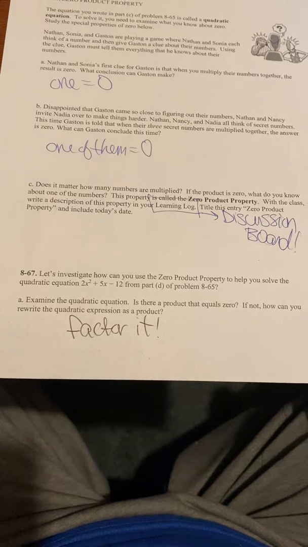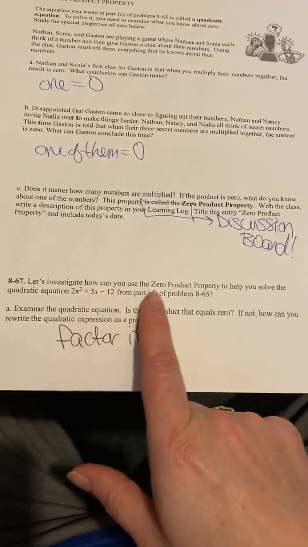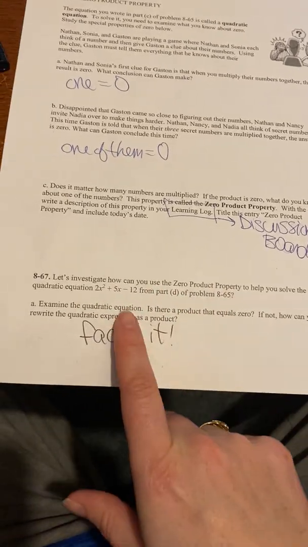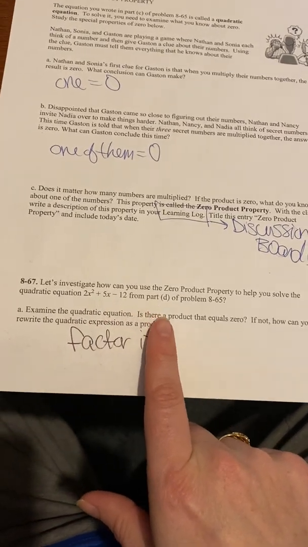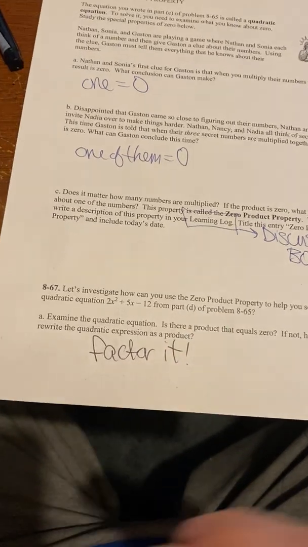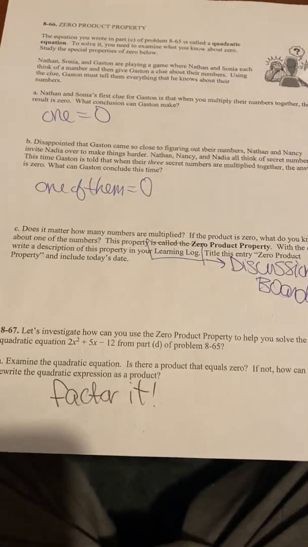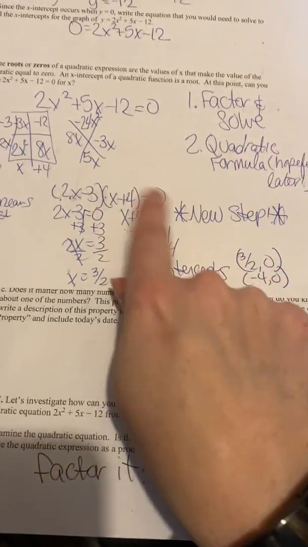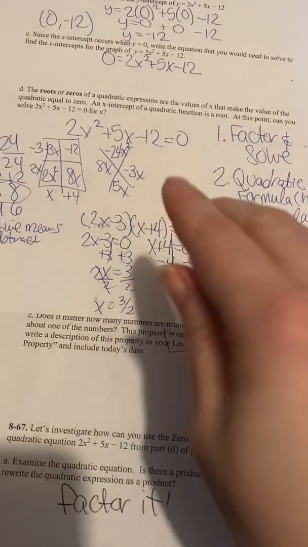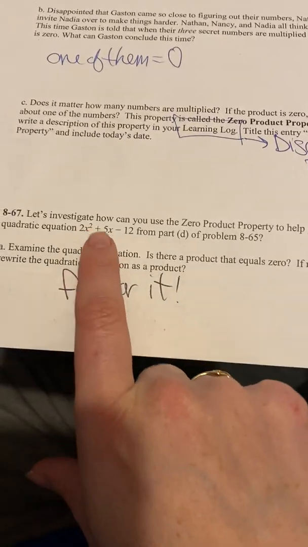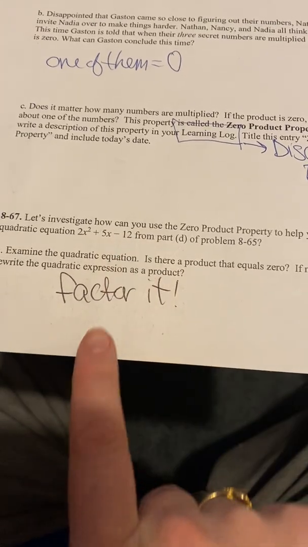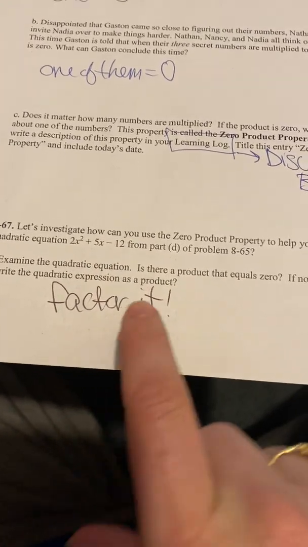And then for number 67, it says, let's investigate how you can use this property to help you solve the quadratic 2x squared plus 5x minus 12 from part D of problem 65. Now remember, I've already done this whole problem, and we even talked about the zero product property, and so now all I'm doing is breaking it into steps for you. So, if you examine the equation, so you have this equal to 0, you don't know how to solve it yet, so you're going to factor it. So that was the first thing we did over here.